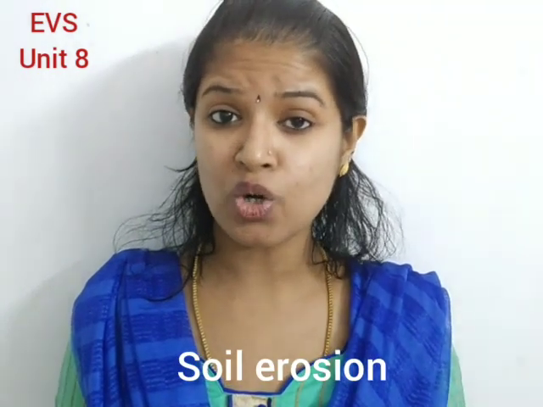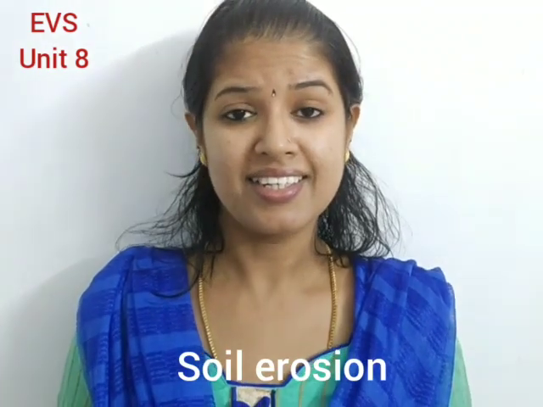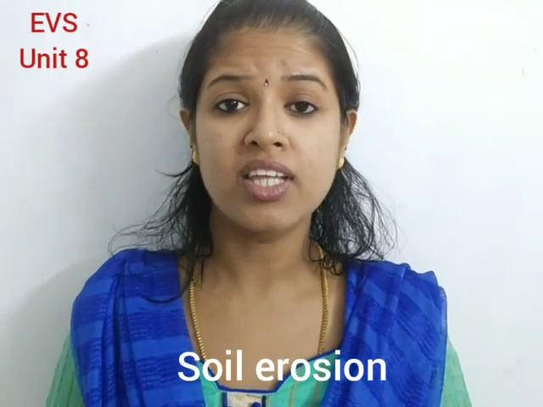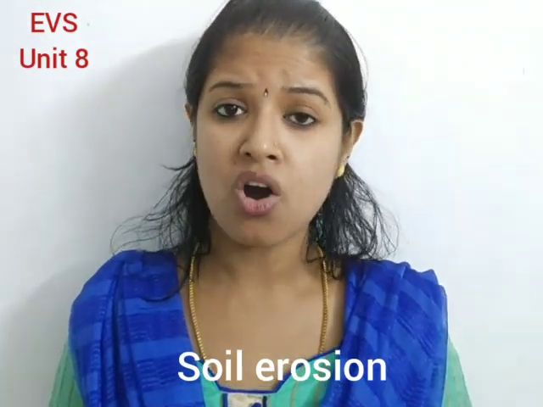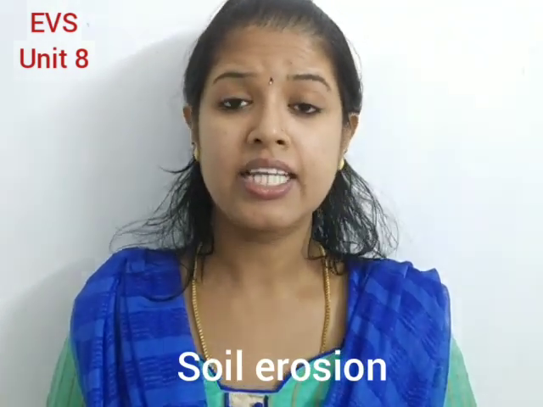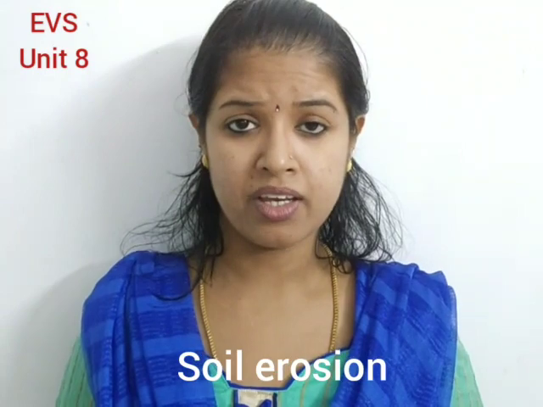So these are the 2 experiments showing how water absorption capacity is there in the soil and how air is present in the soil. Next we are going on to soil erosion. Do you know what is soil erosion, children? Yes, it's the washing away of the topsoil. A soil usually has three layers. The most important layer is the topsoil.